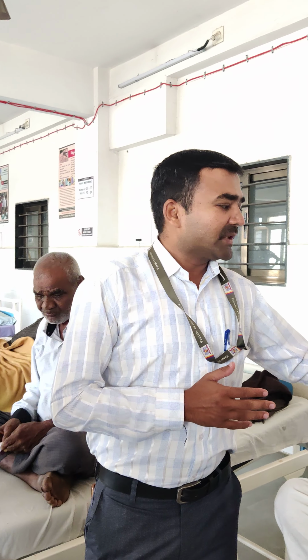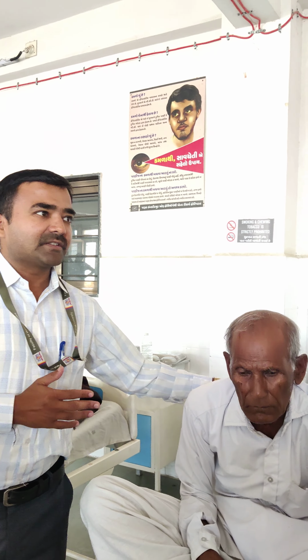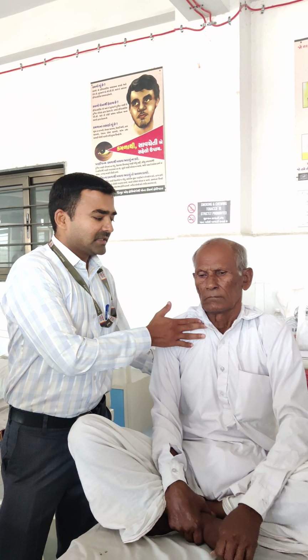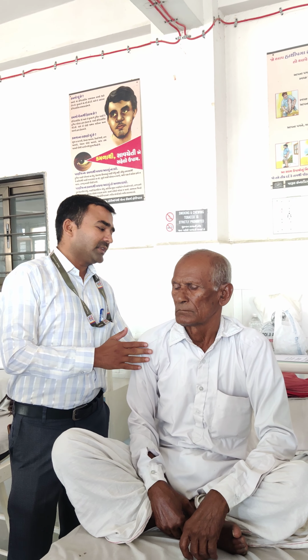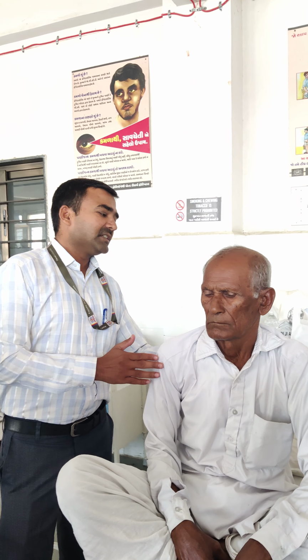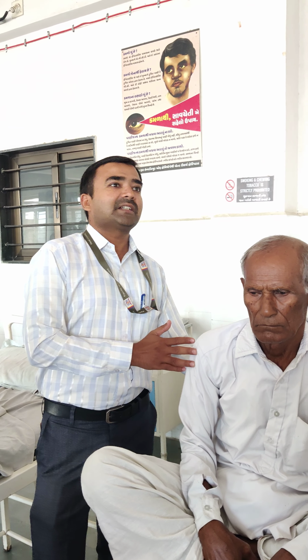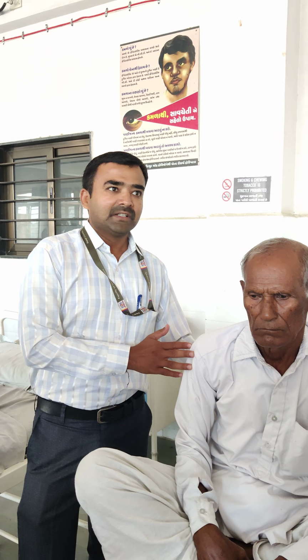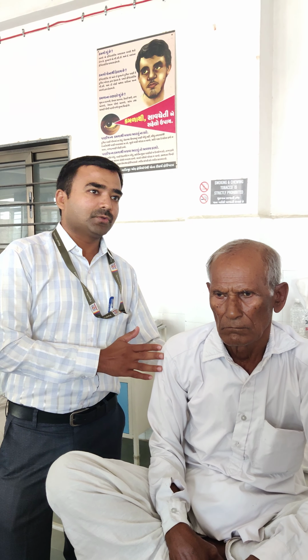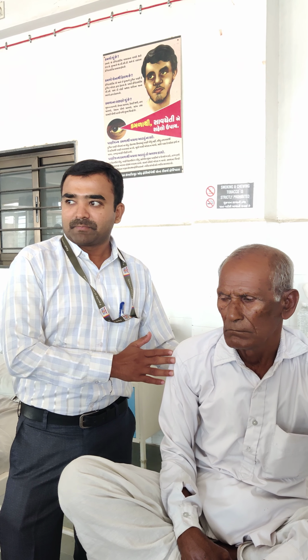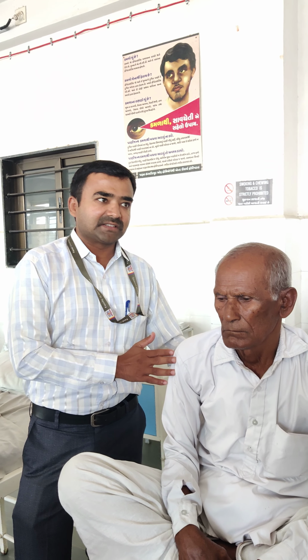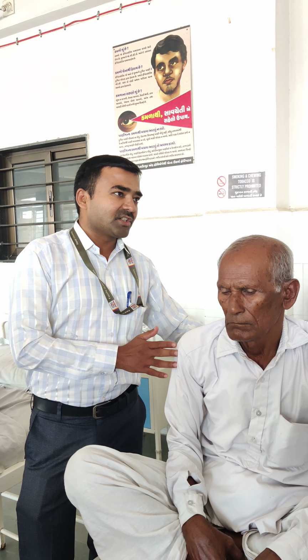You can look at the vertebral column of the patient, and you have to look for any excessive curvature of the thoracic vertebral column. If excessive curvature is present on the thoracic vertebral column, that is called kyphosis. Similarly, any S-shaped deformity of the vertebral column is scoliosis.